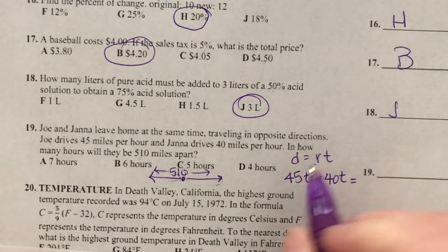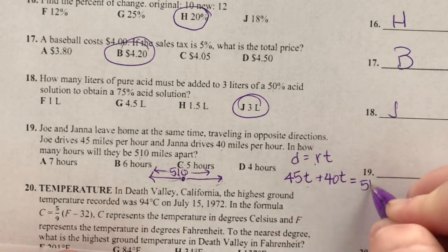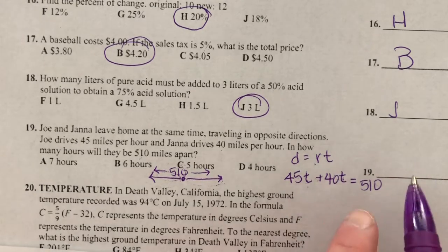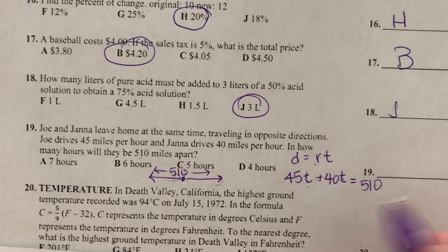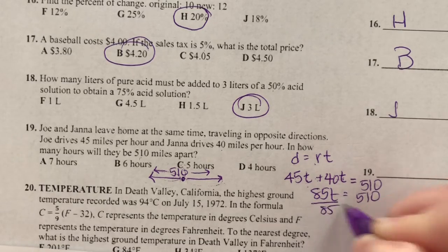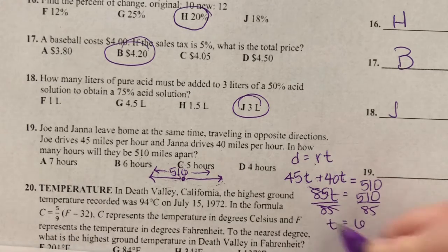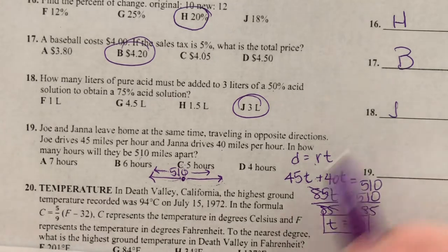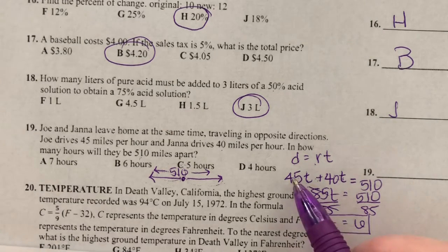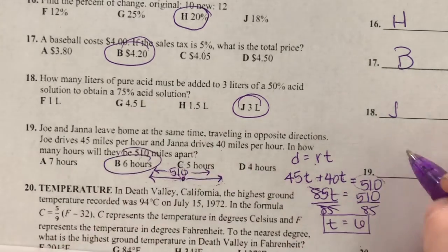But we know that the distance after we add their times together, because they're going opposite directions, is 510 miles. So after how many hours will the two of them together have traveled 510 miles, right? So we add these together, 85T equals 510, divide by 85. And 510 divided by 85 equals 6. So after 6 hours, 45 times 6 is 270. 40 times 6 is 240. 270 plus 240 gives us a total of 510. So it's 6 hours, B.